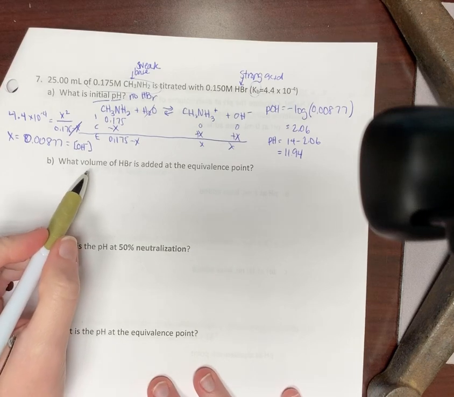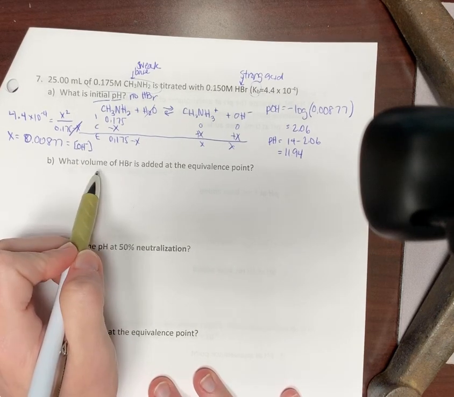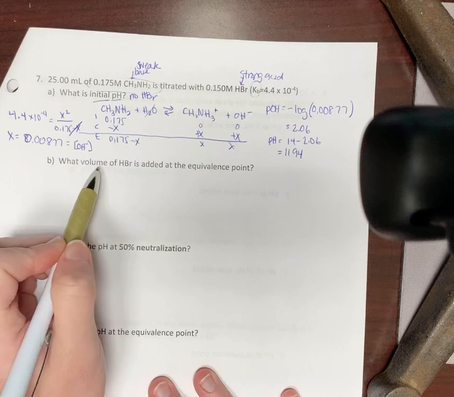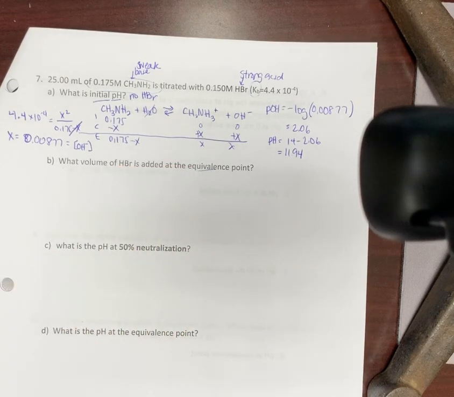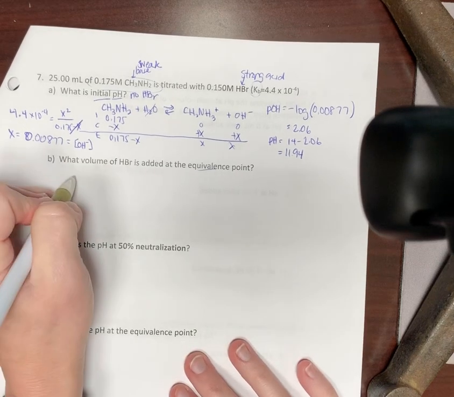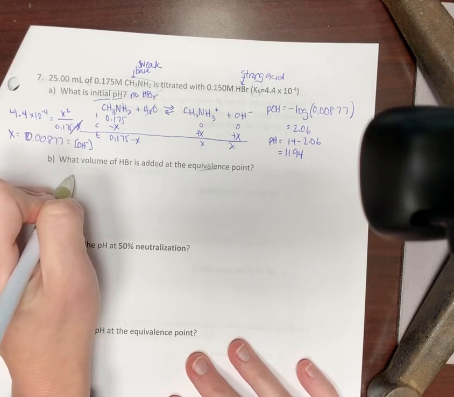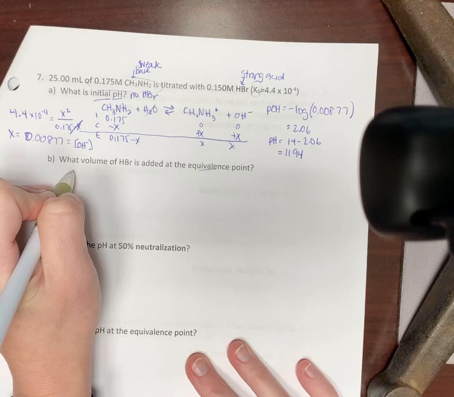Next, this is just a standard titration using stoichiometry. What volume is added at the equivalence point? Equivalence point means moles of acid equals moles of base, so everything is completely neutralized. So here we need to write our equation for our acid and our base.